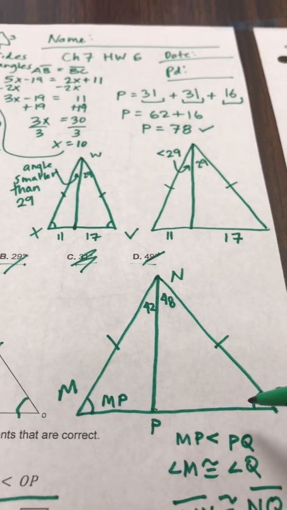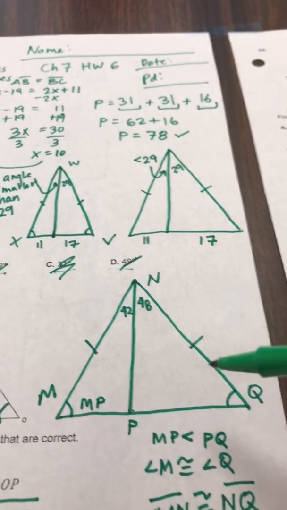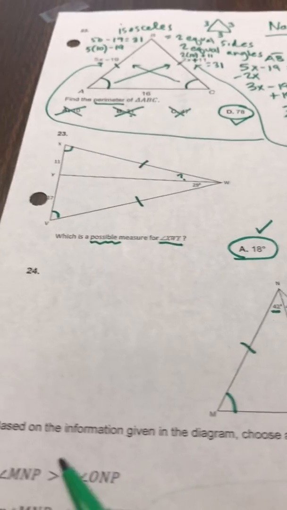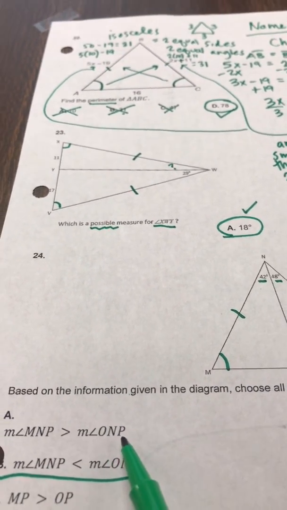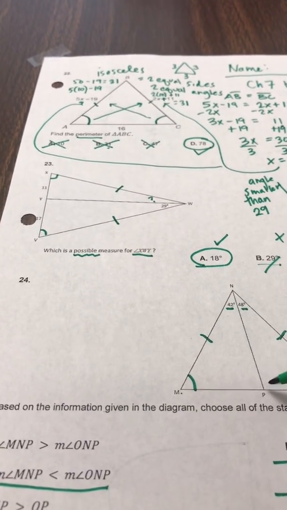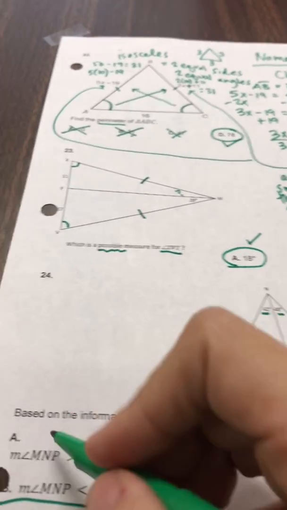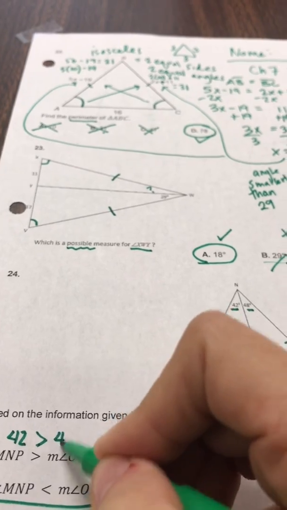And then, what else do we know here? So let's just try that out. So let's see. I got MNP is greater than ONP. Well, in fact, we know that's not true. We know 42 is not greater than 48.